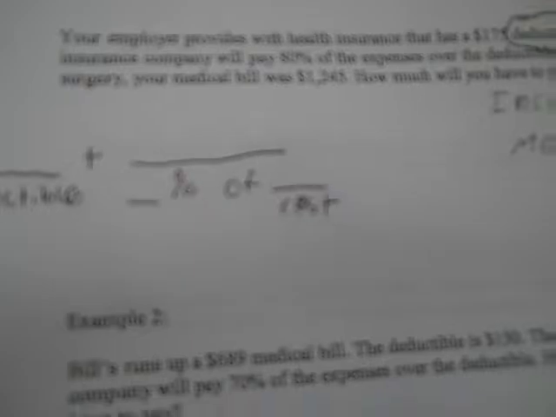plus blank percent of the rest. Okay, rest, R-E-S-T, okay, rest. R-E-S-T. Okay, so that's going to be your basic formula. So your deductible is $175.